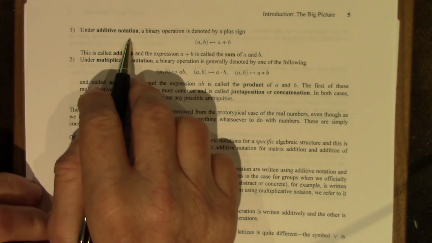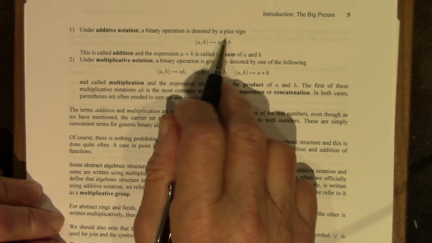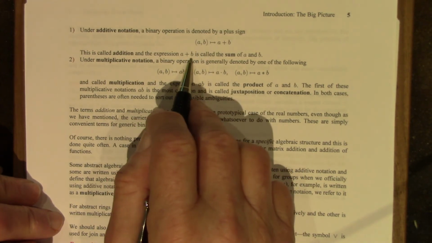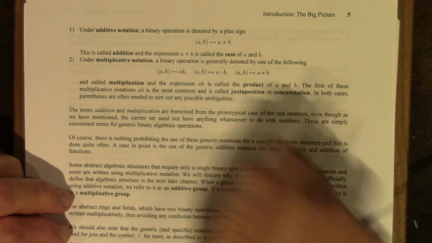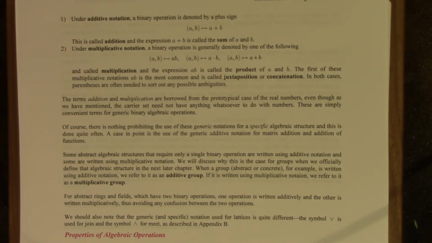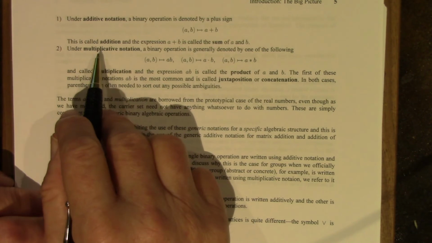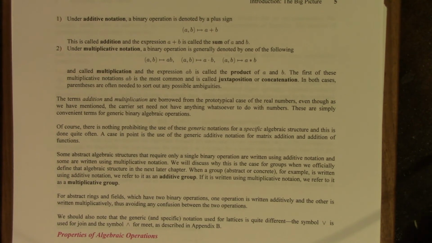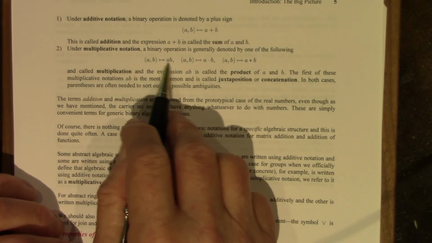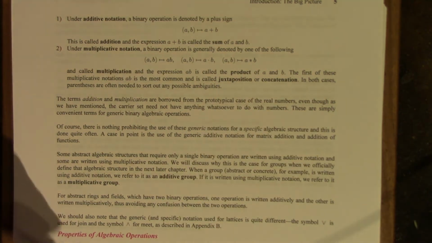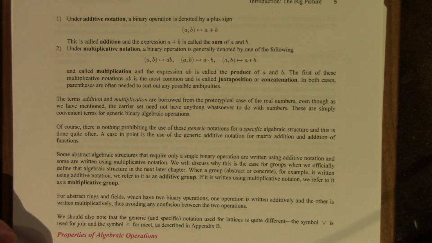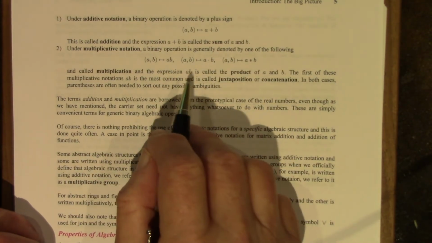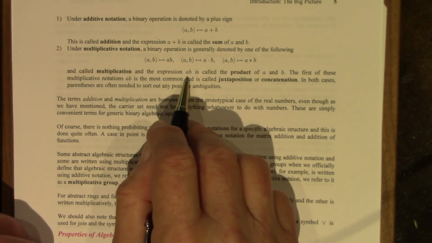Under additive notation, the binary operation is denoted by a plus sign called addition, and this is called the sum, A plus B. This is nothing new because it's what you use for the real numbers. Under multiplicative notation, the binary operation is generally denoted by one of either juxtaposition or a dot or an asterisk or maybe some other symbol that I haven't seen could be appropriate.